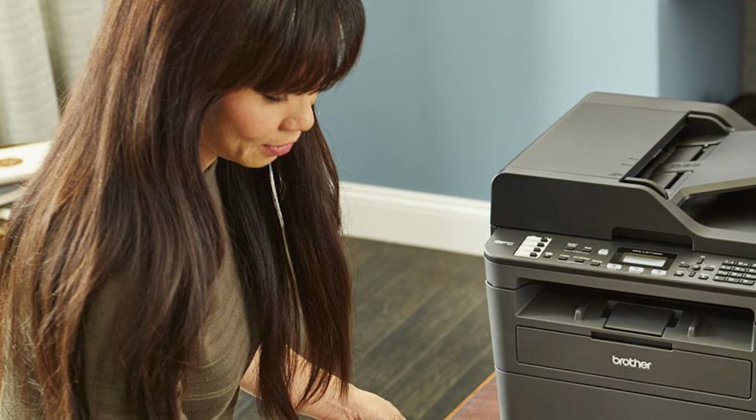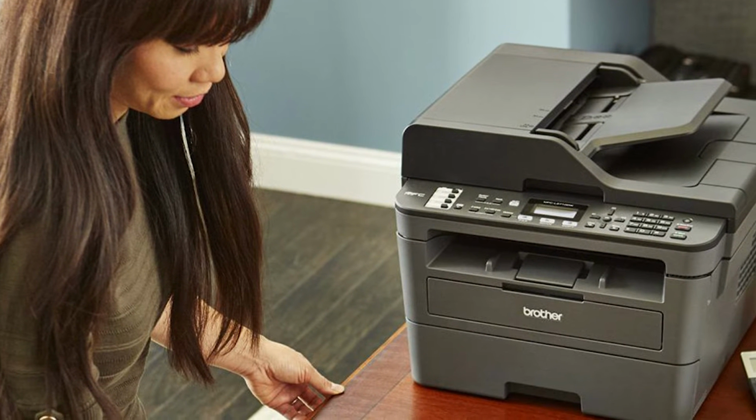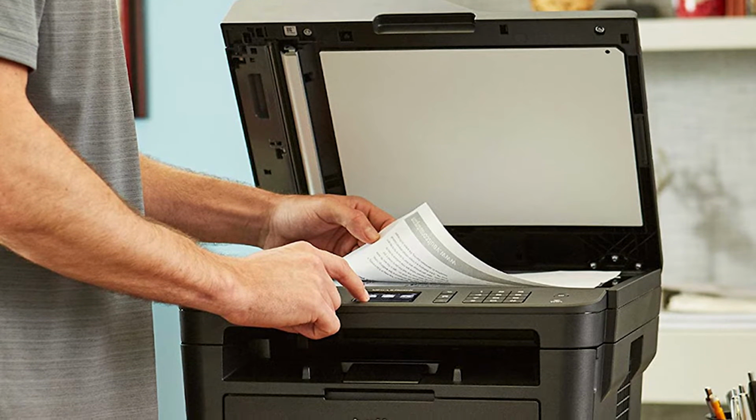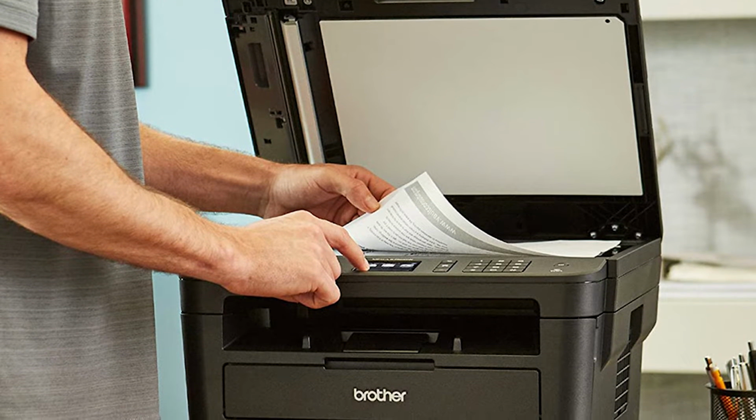When the document is printed, the excess toner is collected, and an electric charge is removed from the drum. Most of the laser printers are capable of printing only in monochrome. The monochrome laser printer is around 10 times cheaper than a color laser printer.